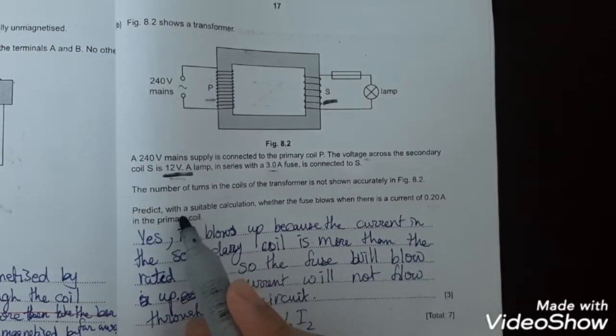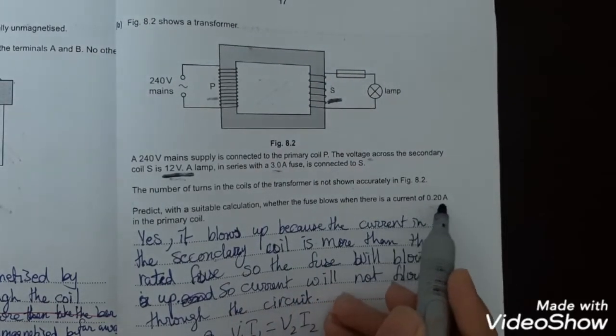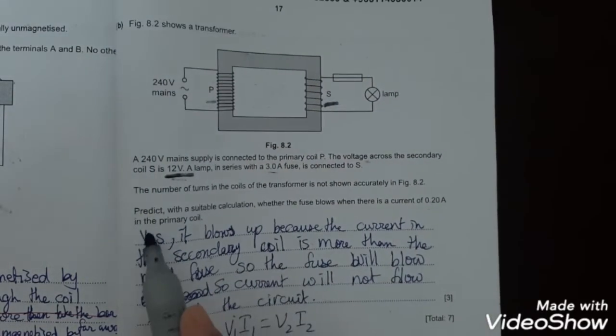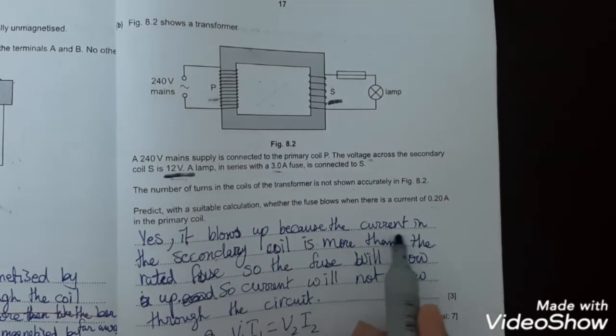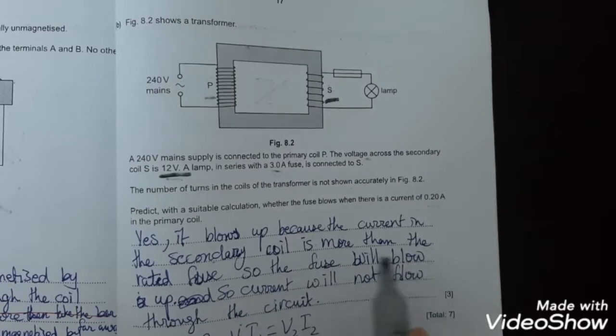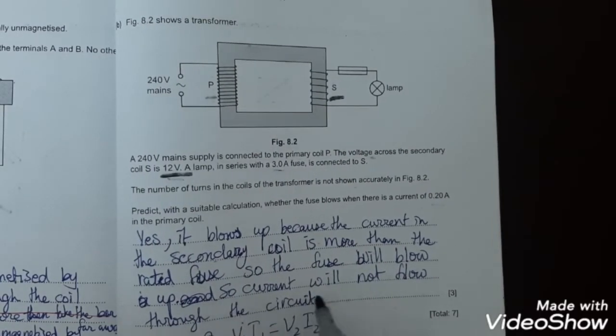Predict with a suitable calculation whether the fuse blows when there is a current of 0.2 amps in the primary coil. So yes, it blows because the current in the secondary coil is more than the rated fuse, so the fuse will blow. So current will not flow through the circuit.